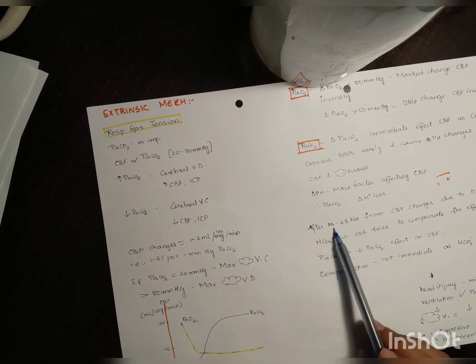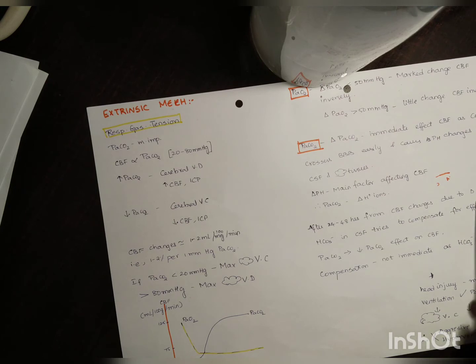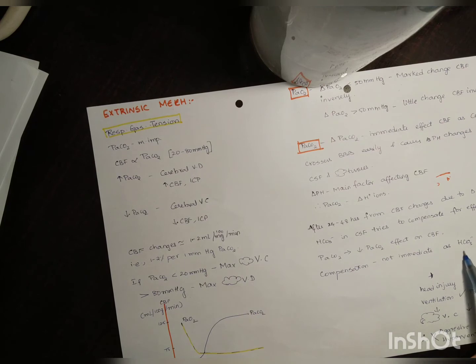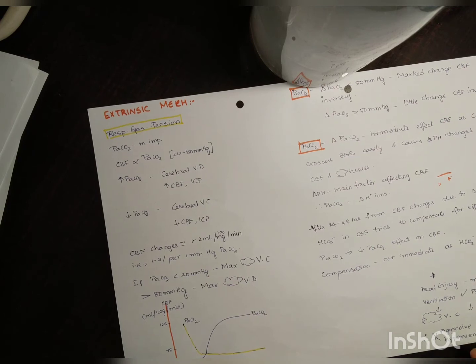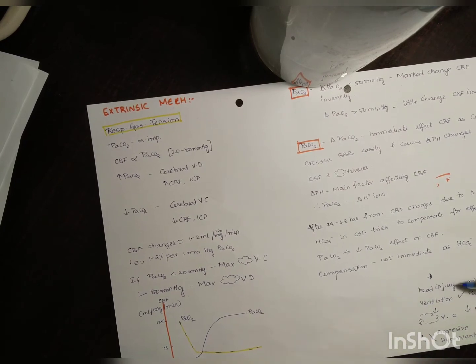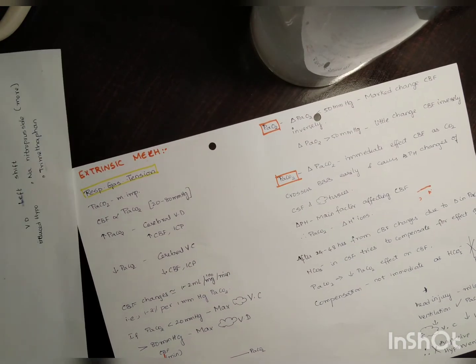Interestingly, you can see that after 24 to 48 hours from the cerebral blood flow changes due to any change in PaCO2, bicarb from the CSF tissues tries to compensate for this effect. But this compensation is not immediate, as bicarb doesn't cross the blood-brain barrier as much as carbon dioxide. So this concept can be used in head injuries, where mild hyperventilation and maintaining a PaCO2 of 30 to 35 mmHg will decrease the ICP and is beneficial. So it's better to always avoid aggressive hyperventilation.